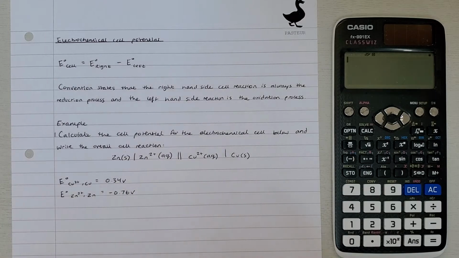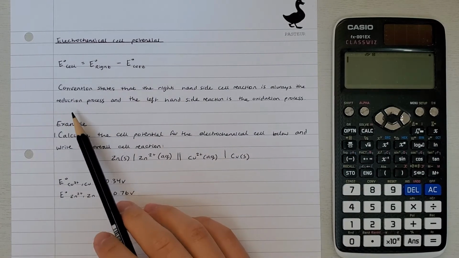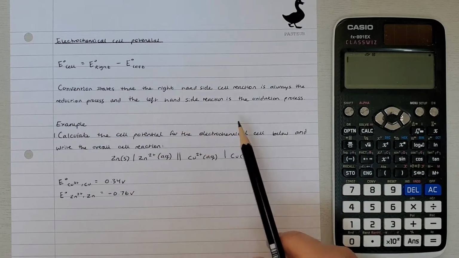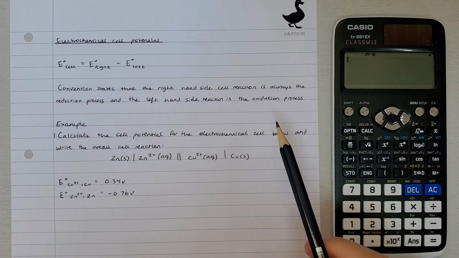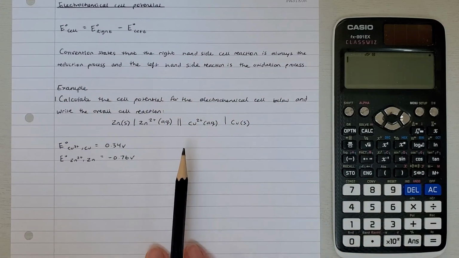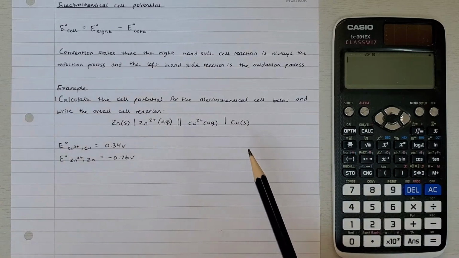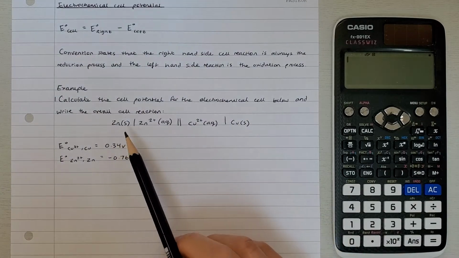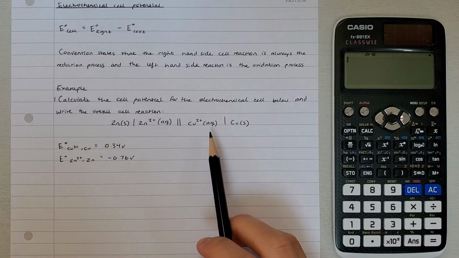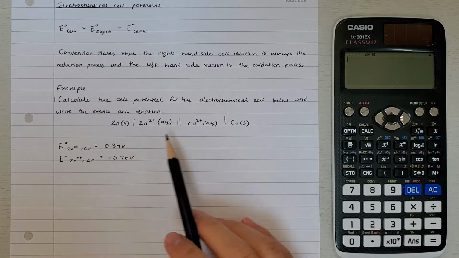So if you remember OIL RIG, oxidation is loss, reduction is gain. So reduction is gain of electrons or hydrogen. And the left hand side of the reaction is the oxidation process. So if we do some examples, calculate the cell potential of the electrochemical cell below and write the overall cell reaction. So this is one way to write a cell.